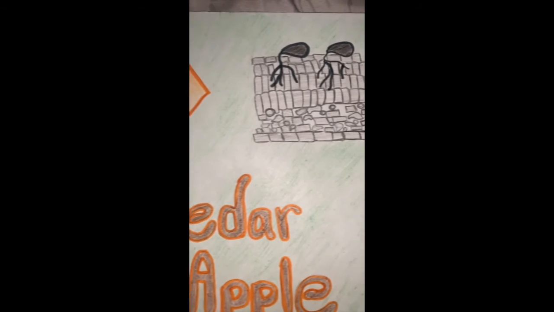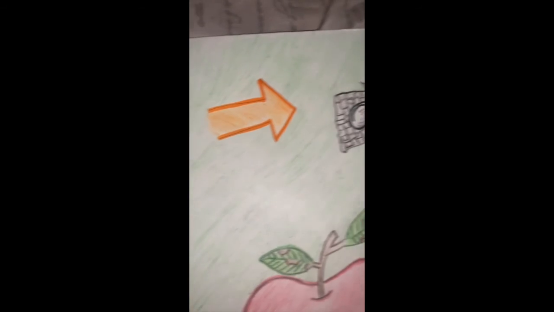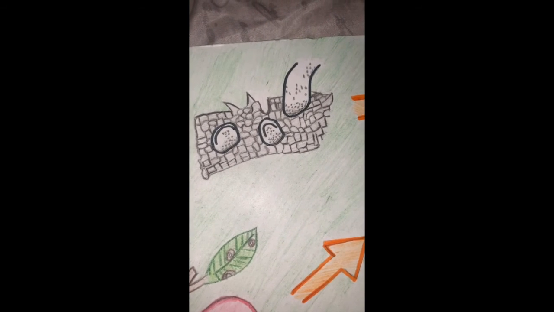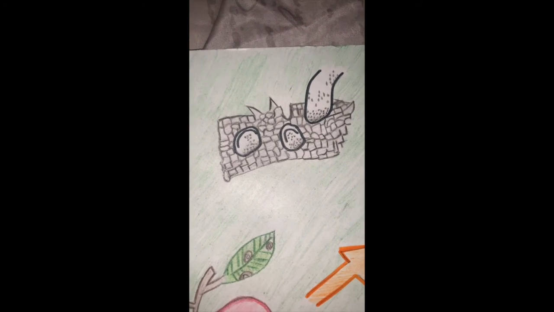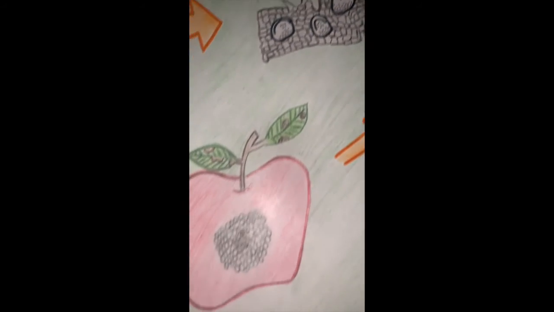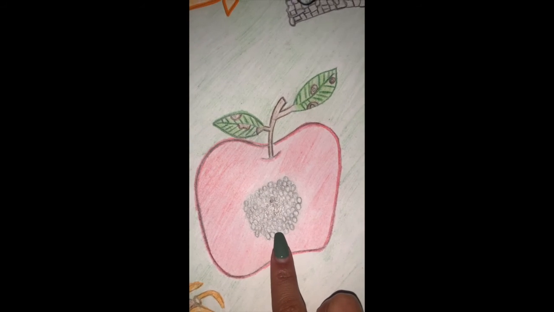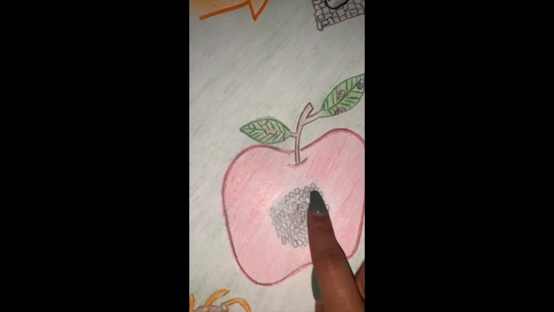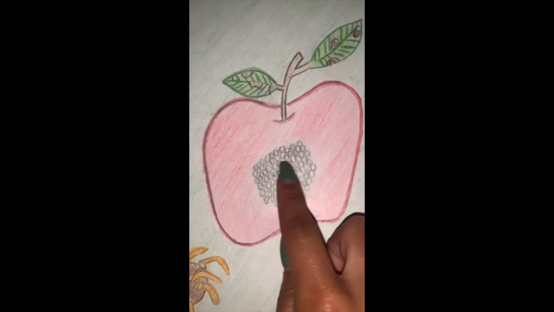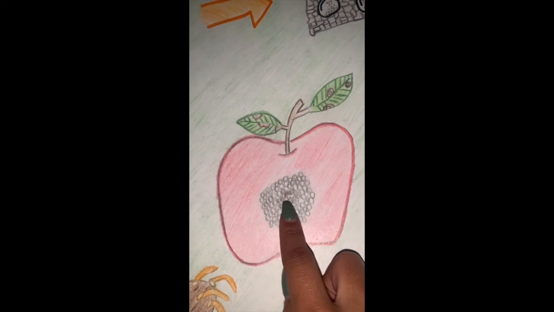Then basidiospores will germinate and penetrate the apple tissue. And here is just a zoomed in image of the spermagonia and the aecia on the apple fruit. And here it is on the actual apple. The aecia is on the outside and the spermagonia is on the inside.